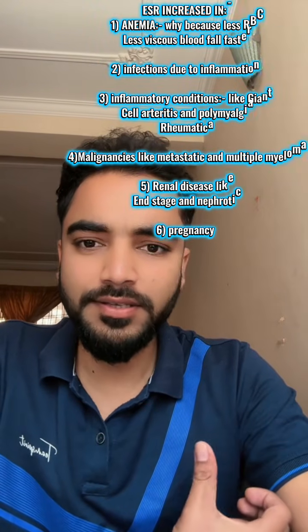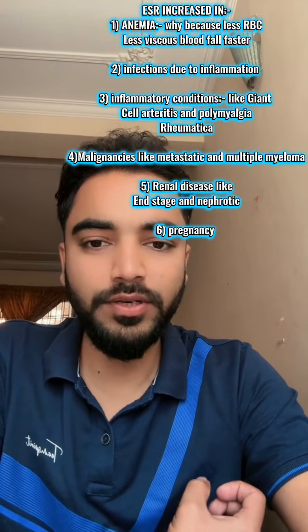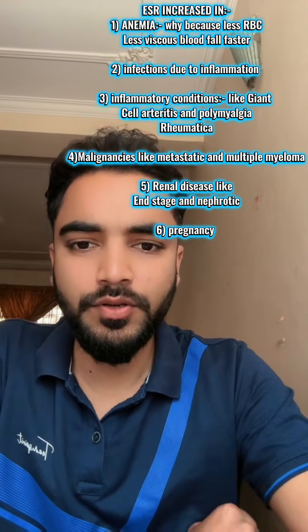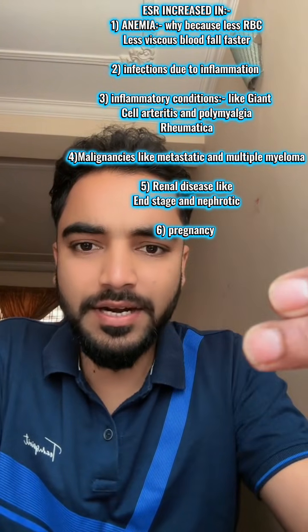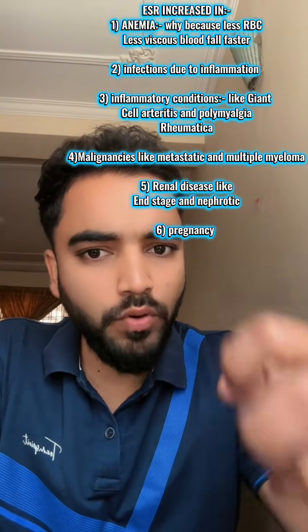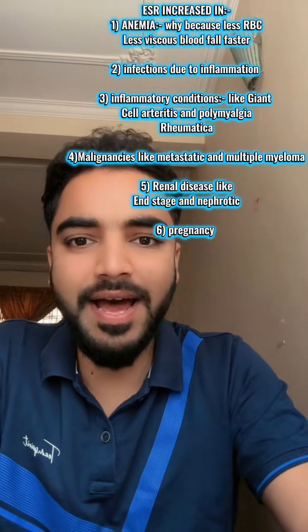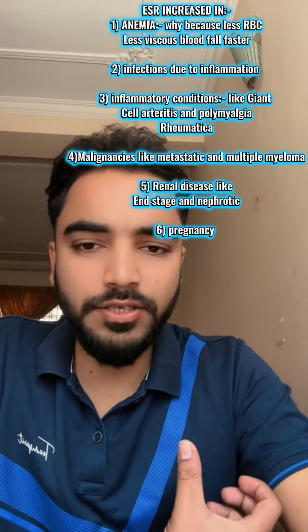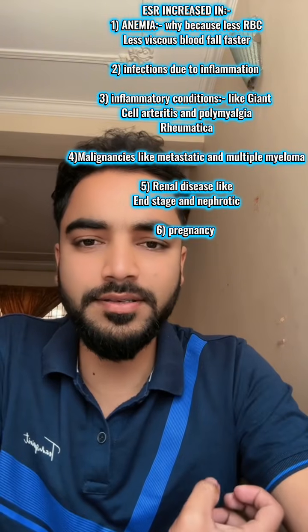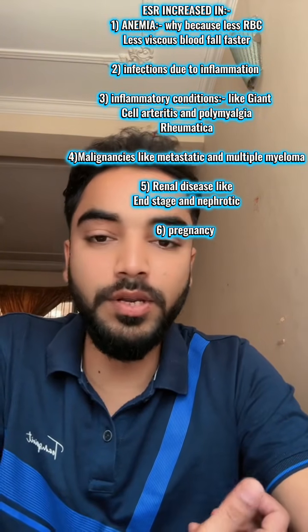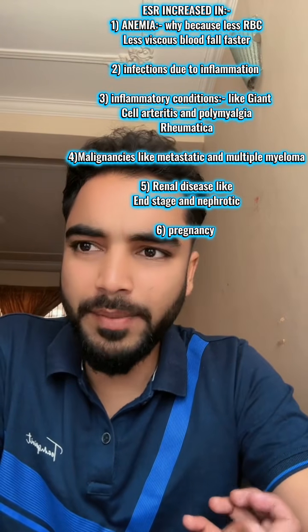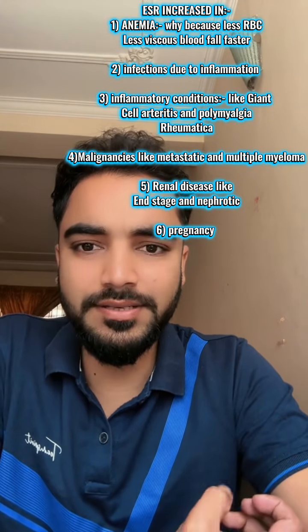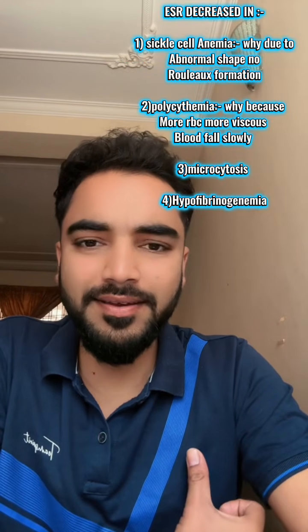Now let's discuss the conditions where ESR is increased and where ESR is decreased. Okay, so let's first talk about where ESR is increased. ESR increases in conditions like anemia. Why in anemia? Because in anemia there will be fewer RBCs, so the blood becomes less viscous, so the RBCs fall at a higher rate in the pipette tube. Then in cases of infections due to inflammation, then inflammatory conditions like giant cell arteritis and polymyalgia rheumatica. In malignancies like metastatic cancers, then in multiple myeloma, then renal disease like end-stage renal disease, nephrotic syndrome, and in case of pregnancy.